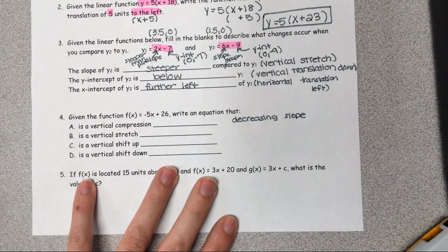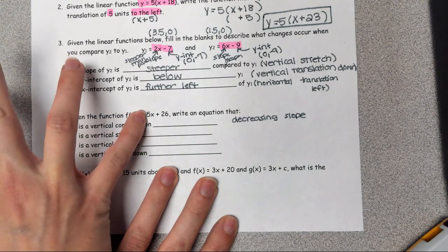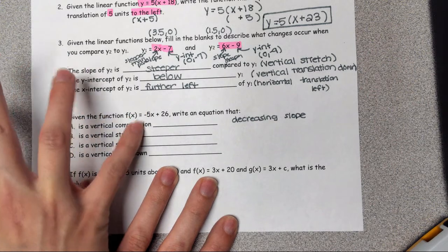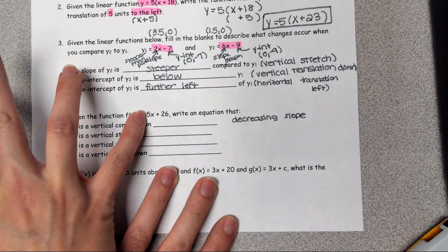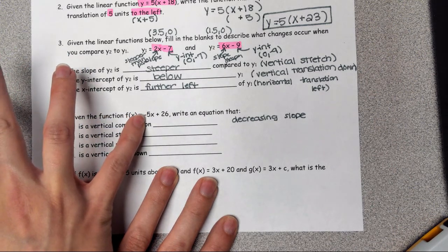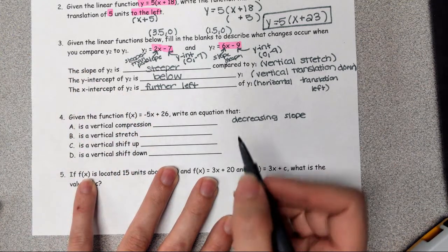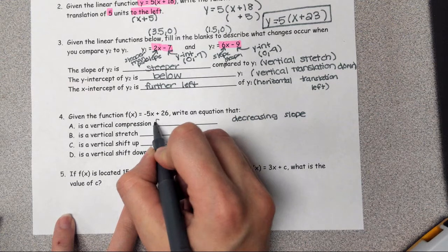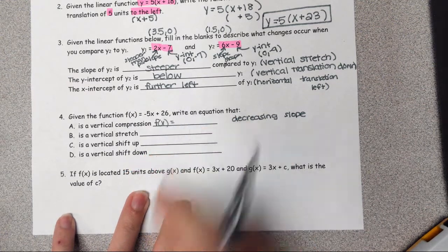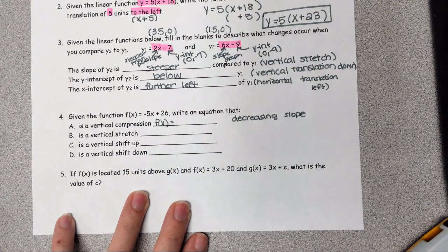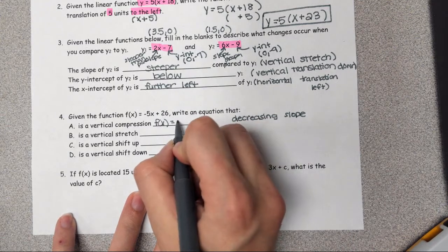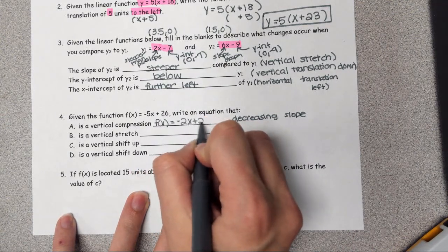Now, an important thing to remember is that we're not talking about a negative 5 per se. We're just talking about that 5. The negative deals with something else entirely. So we need to decrease that actual number. So a vertical compression could be f of x equals, it could be anything smaller than 5. So we could say negative 2x plus 26.